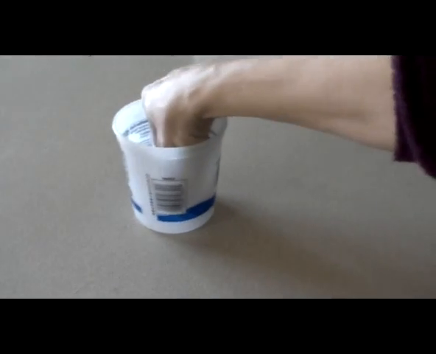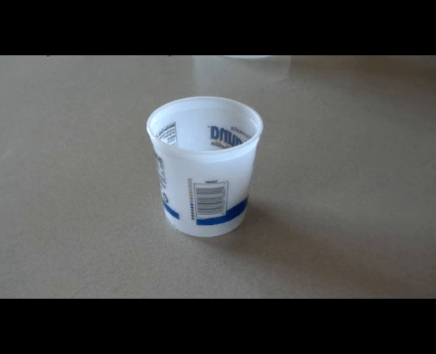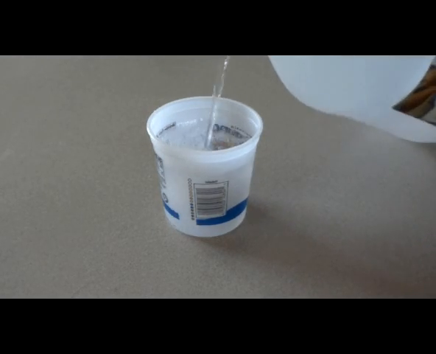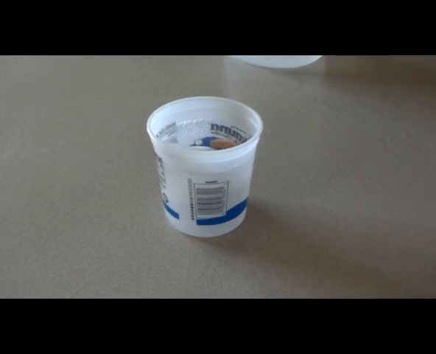I'm going to take this egg and put vinegar on it. The vinegar is an acid. The shell around the egg is a base, mainly made of calcium.